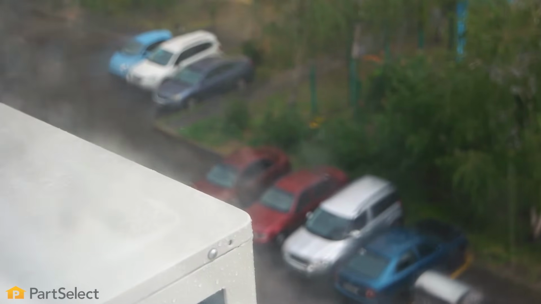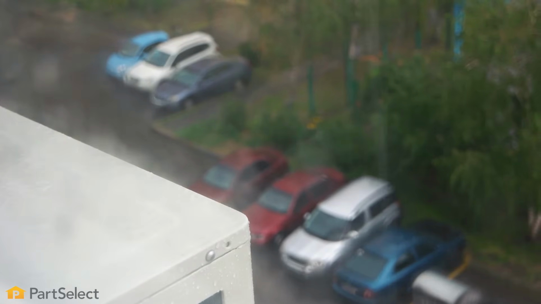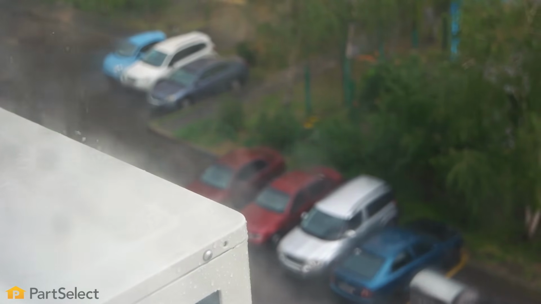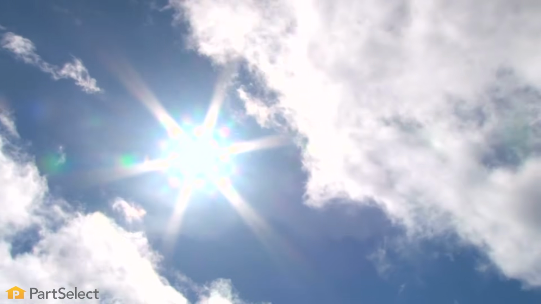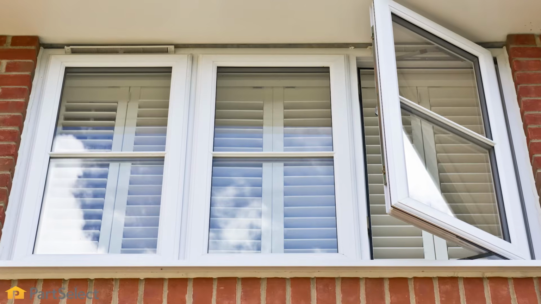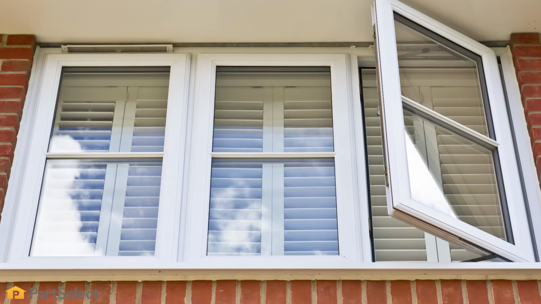Now there are also some disadvantages to window mount air conditioners. First of all will be the noise level. We often find that most window mounted air conditioners can be quite noisy. Secondly is the inconvenience of having to install and remove based on your seasons. It's usually not a good idea to leave a window mounted air conditioner installed during the winter months. And lastly, window mount air conditioners don't work well with all window styles, particularly casement windows.